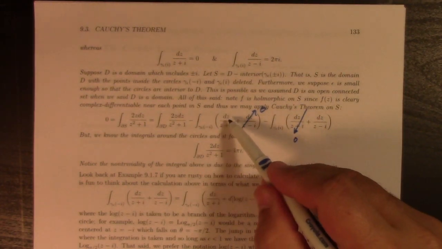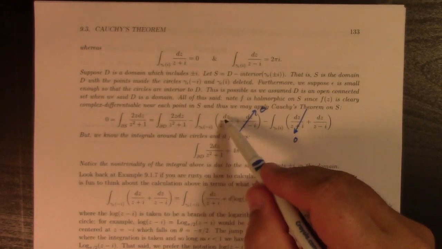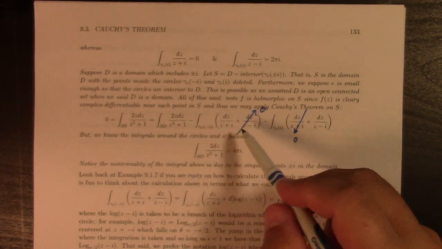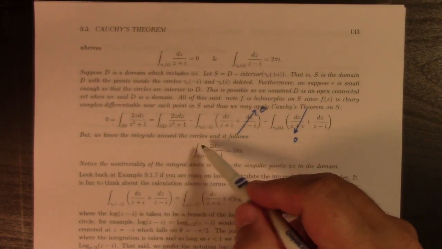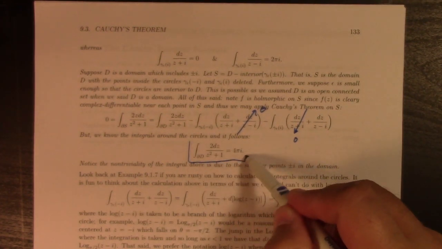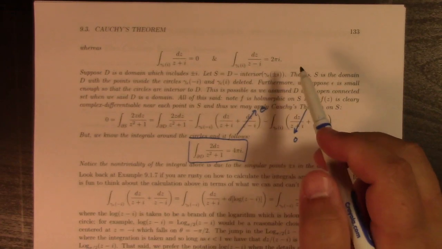On the other hand, these two guys give us 2 pi i, 2 pi i. So I get minus 2 pi i, so put them on the other side, and there you go. The integral over the boundary of D is 4 pi i.